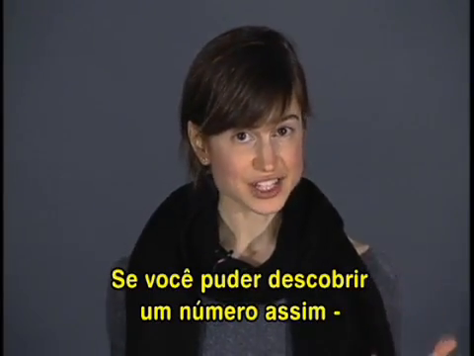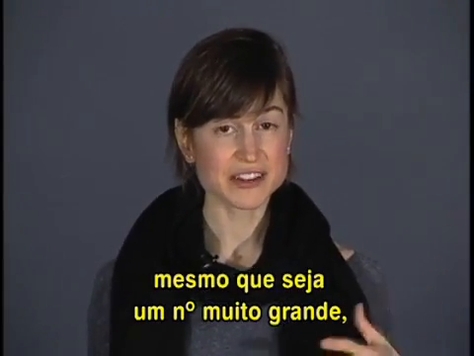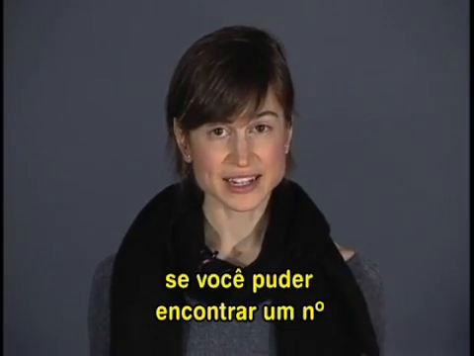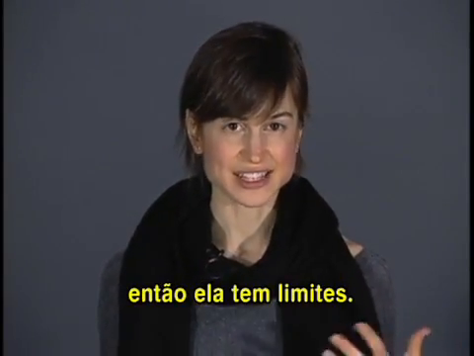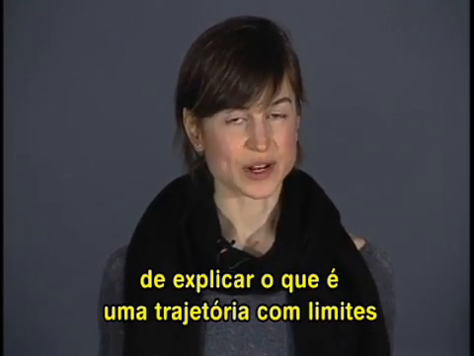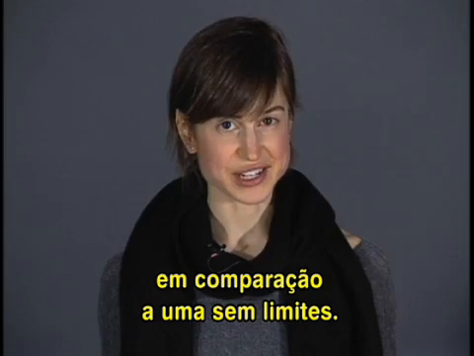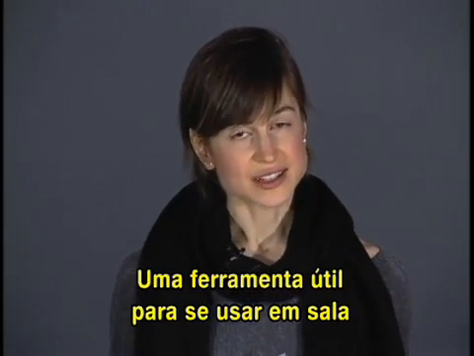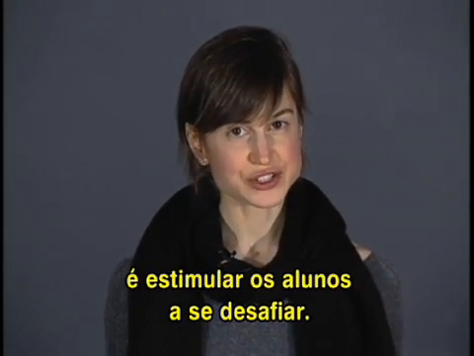So if you can find such a number, even if it's a really big number, even if it's 100 million, if you can find a number such that the absolute value of the trajectory is always less than that number, then it's bounded. And you'll come up with all sorts of different ways of explaining what a bounded trajectory is versus an unbounded trajectory.